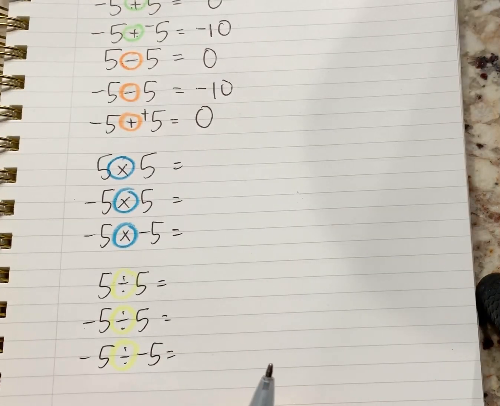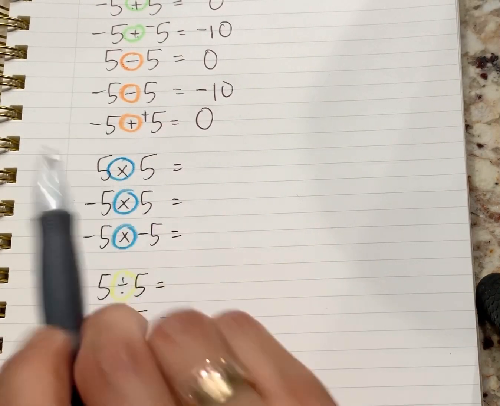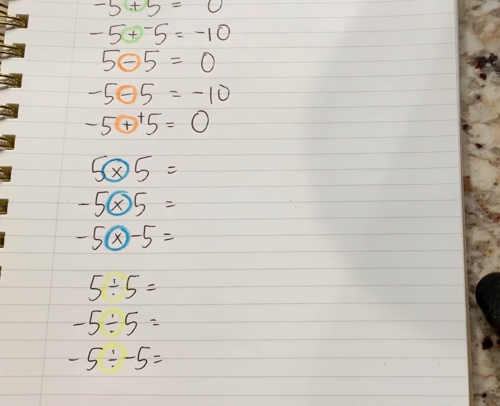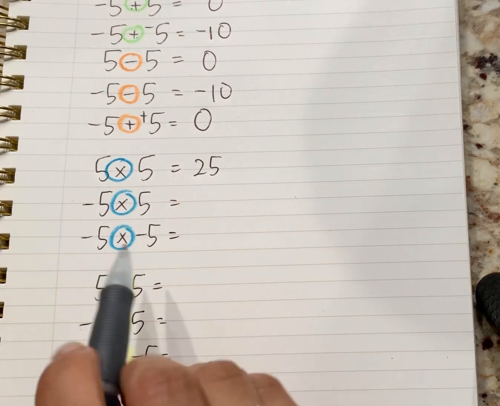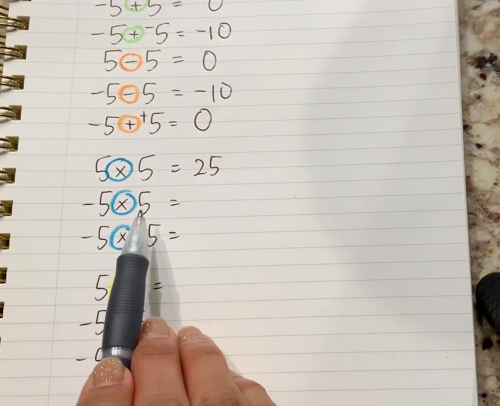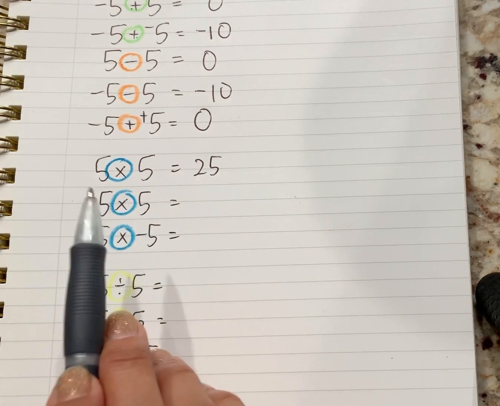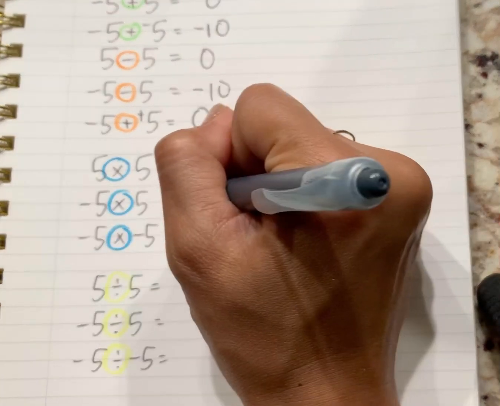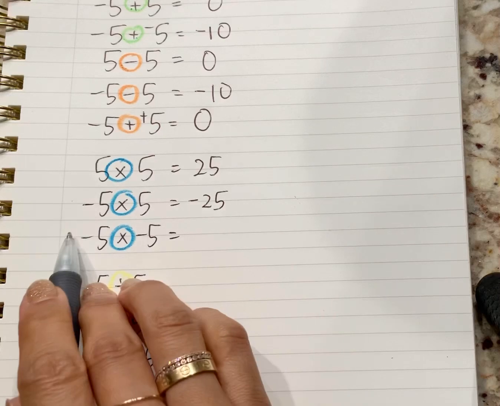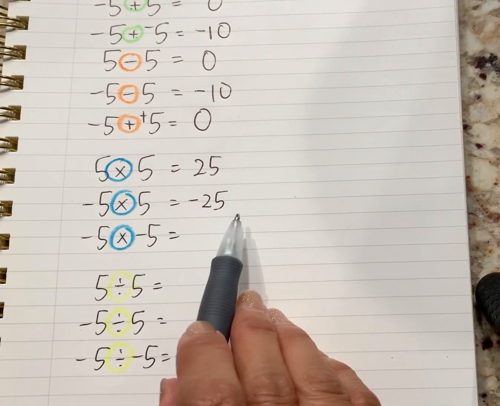For multiplication and division, standard 5 times 5, positive 5 times positive 5 is 25. A negative times a positive is always going to be a negative. So negative 5 times 5 is going to be negative 25.